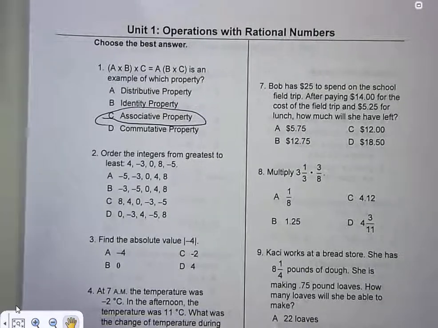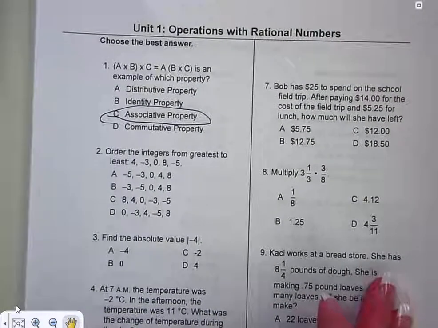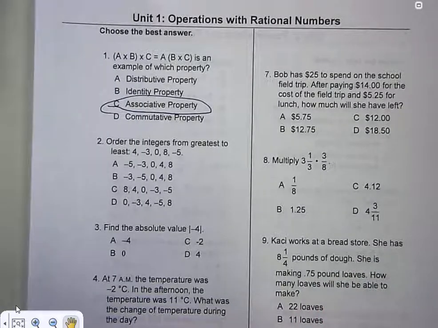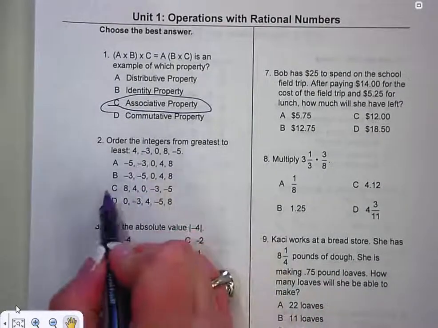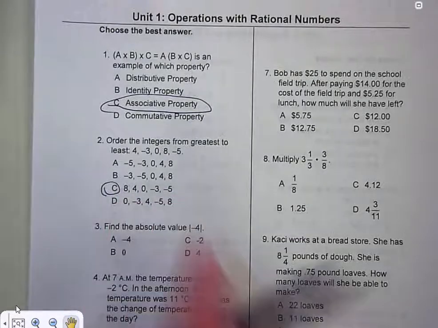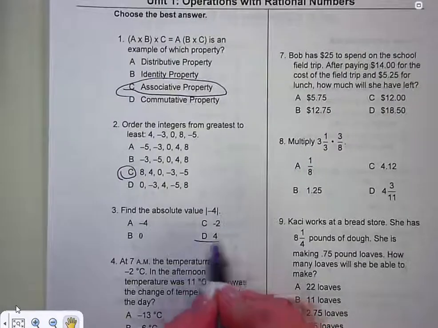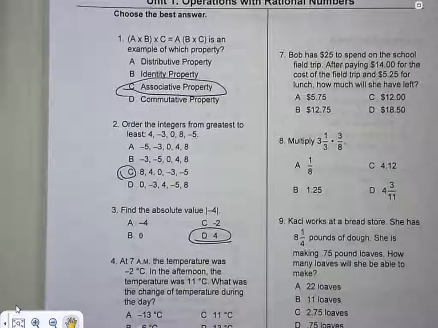All right. 2, order the integers from greatest to least. Greatest to least. What's the answer? C. 8 is the largest, -5 is the smallest. Find the absolute value of -4. 4, because absolute value is always positive.